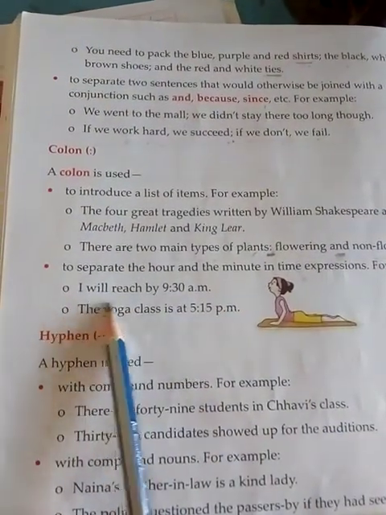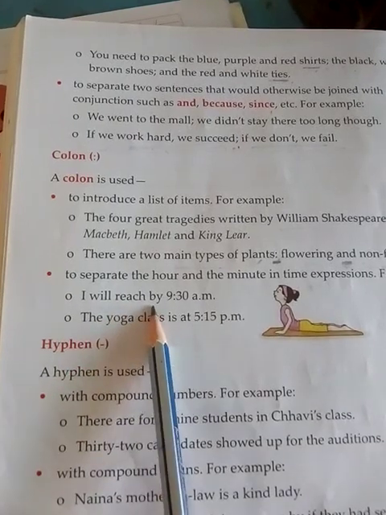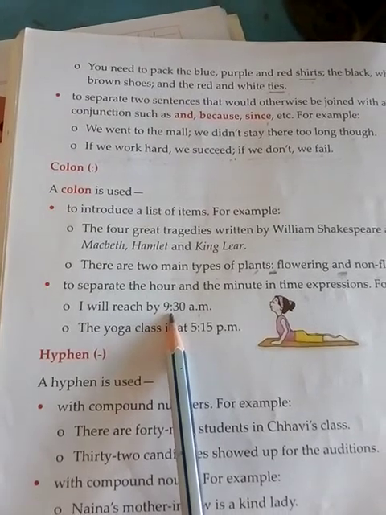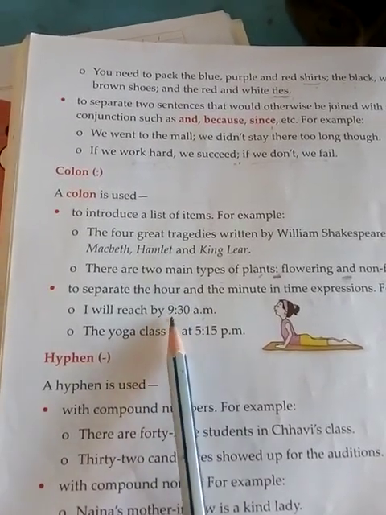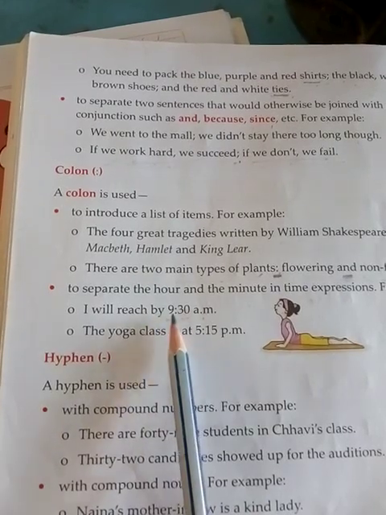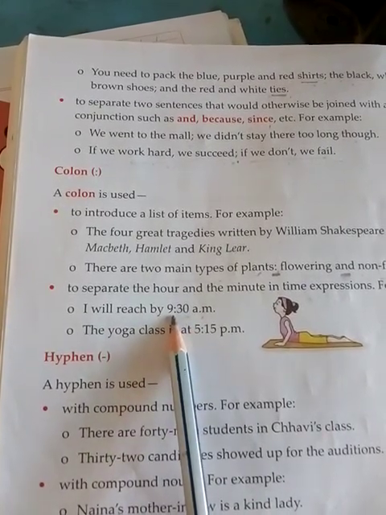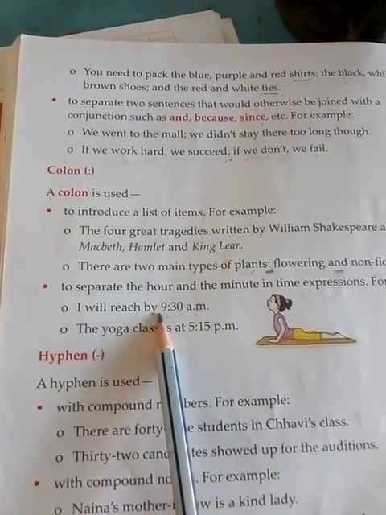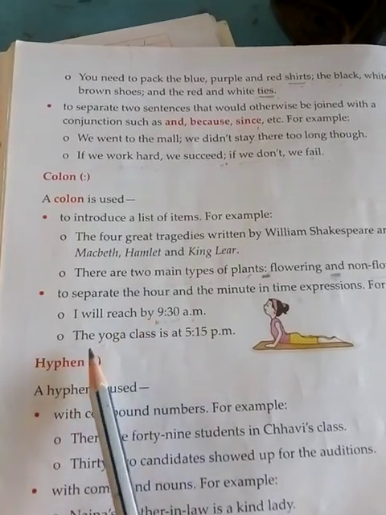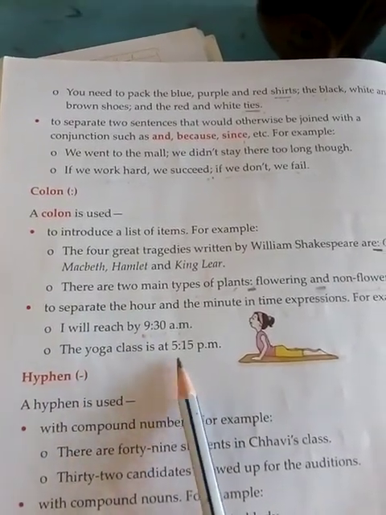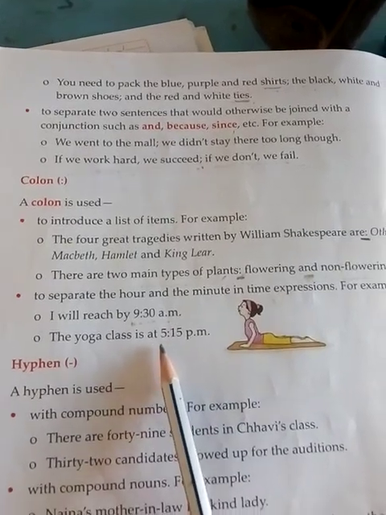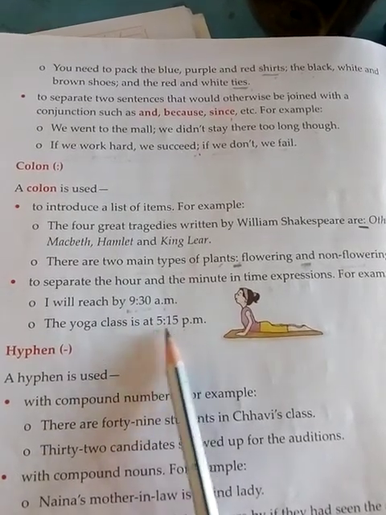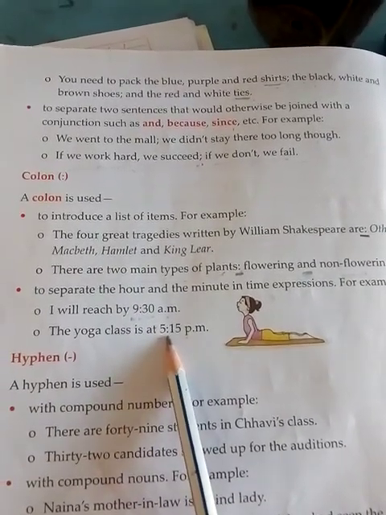For example, I will reach by 9:30 am. Here 9 is the hour and 30 indicates minutes, and together to indicate both the hour and minute, we use a colon in between them, as it is given here: 9:30. It means 9:30 am. In the same way, yoga class is at 5:15 pm. To show 5 hours and 15 minutes, the colon is used in between the 5 and 15. Here we have seen the use of colon.